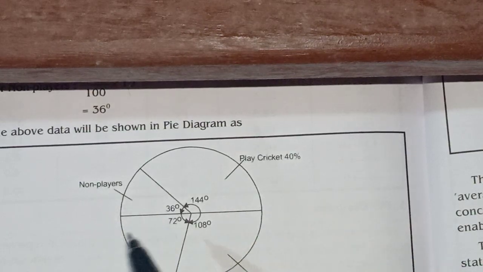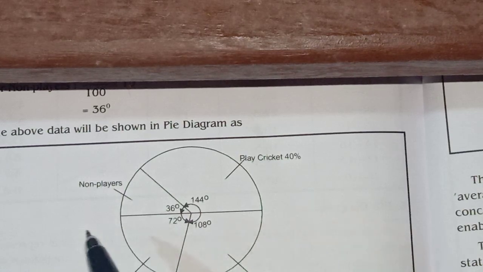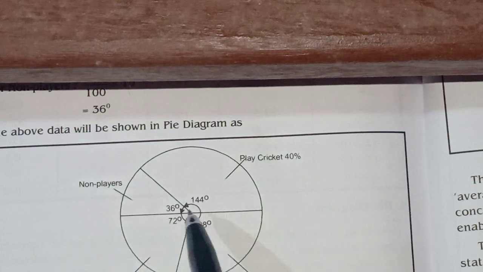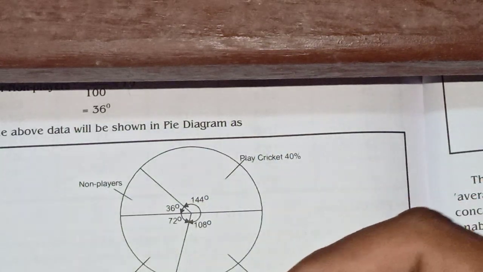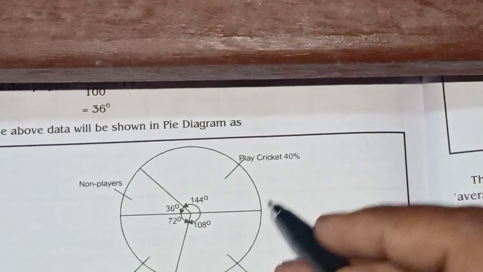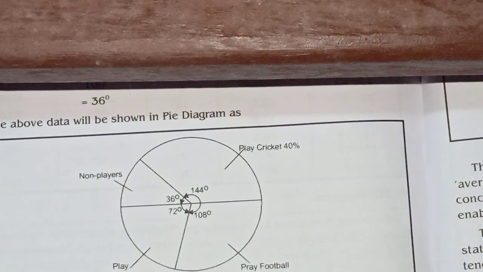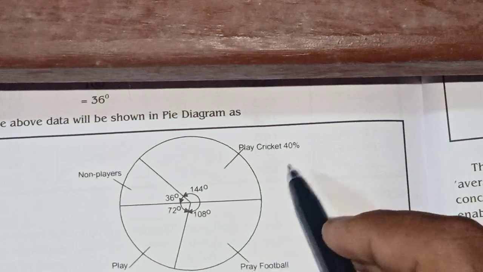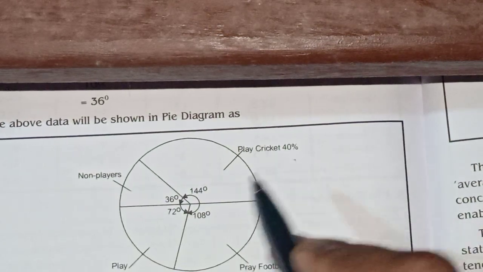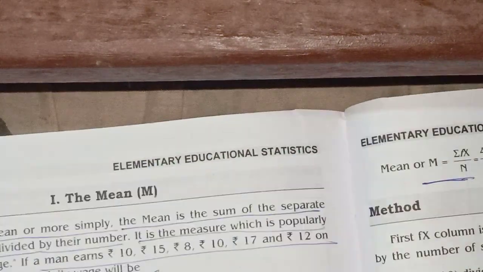You first draw a circle, then a straight line, okay, dividing the circle into two same pieces. Then you can draw by your measuring scales, you can draw a line at 144 degree. Like this it works. 360 by 100 into the percentage given in data, that is the angle of that data. Okay, so I think you all have well understood the graph work.